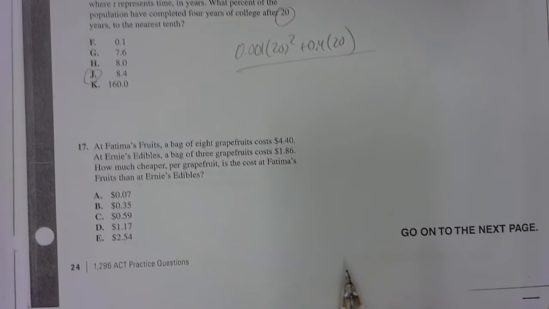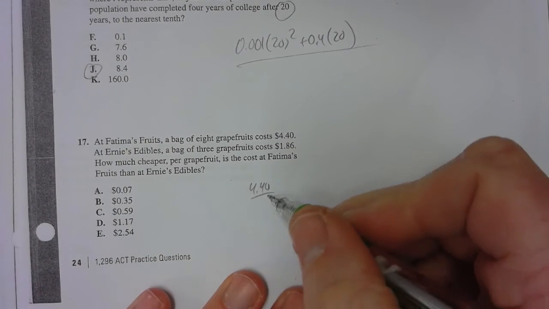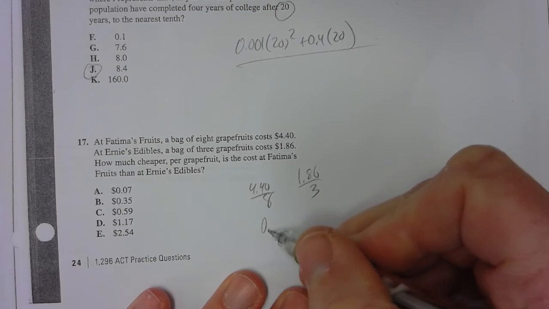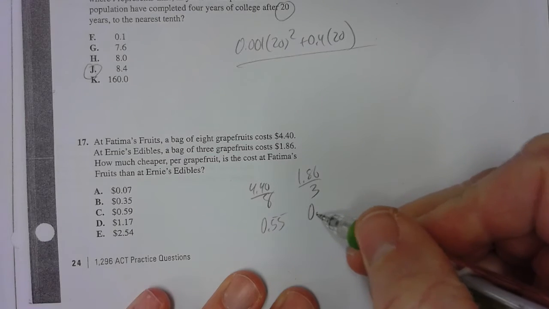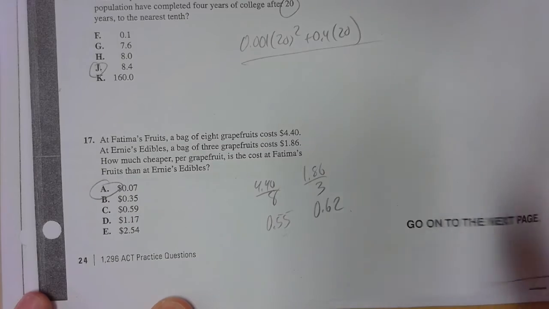The next one here, we're just comparing rates, so it's 440 for 8 and 186 for 3. That divides out to 55 cents apiece and 62 cents apiece. So it's a 7-cent difference. That would be answer A.